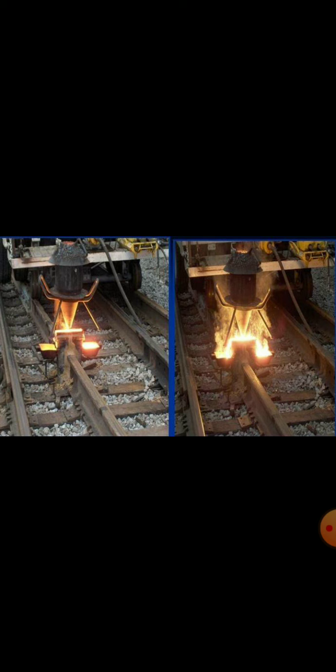This process is known as the thermit process. Okay, which reaction is known as thermit reaction? The reaction between iron oxide and aluminium is known as thermit reaction, and the process which is used to join railway tracks is known as the thermit process.